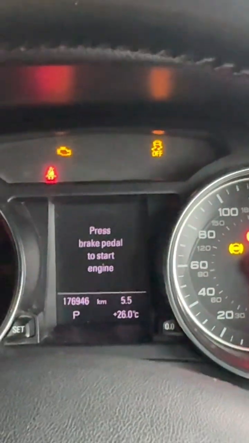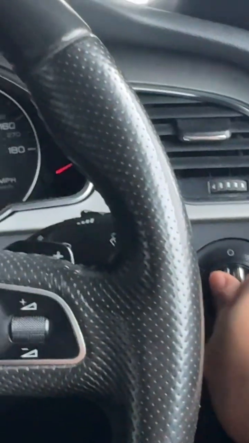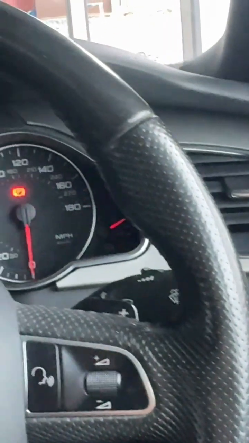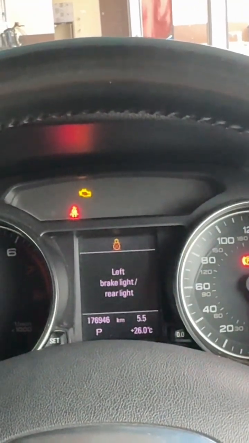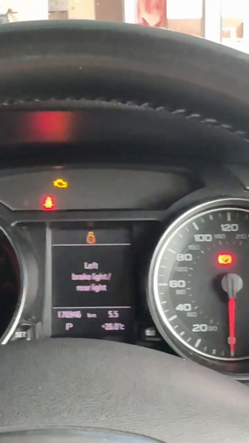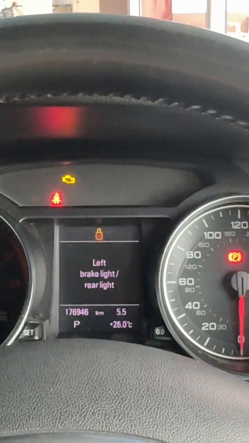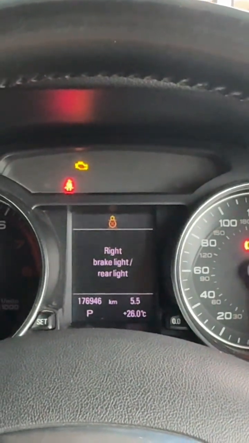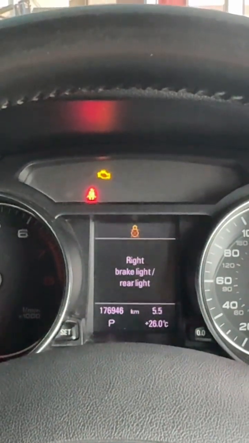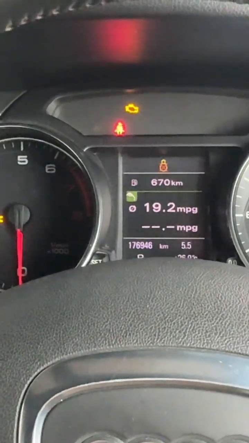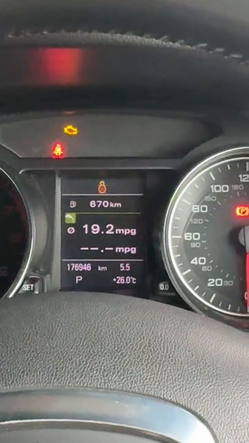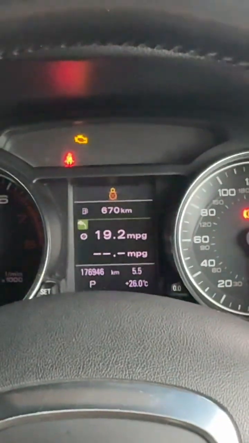Okay, if I turn this on, usually the arrow will pop up. Left brake light, yes, of course, because we didn't disable it. Right brake light, of course. That's the only error that appears. So there's no fog lights.